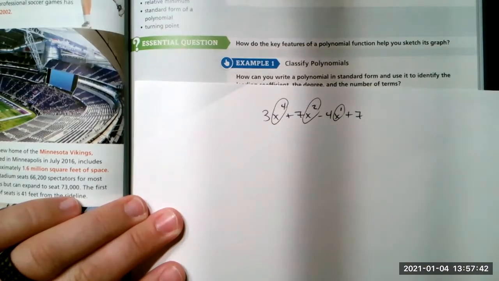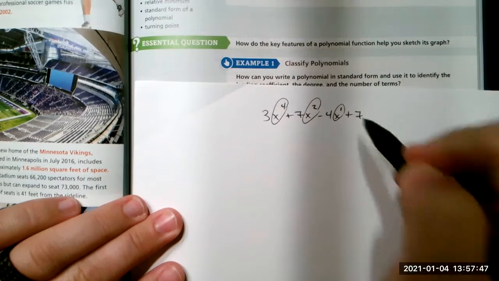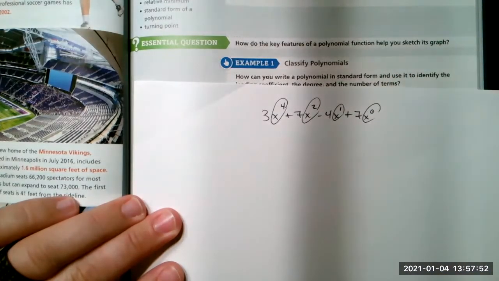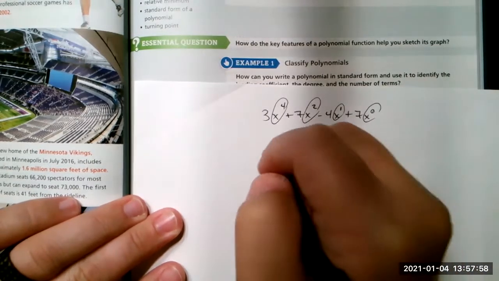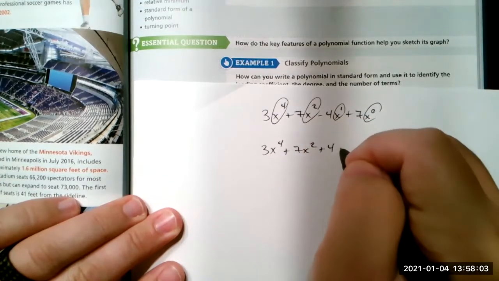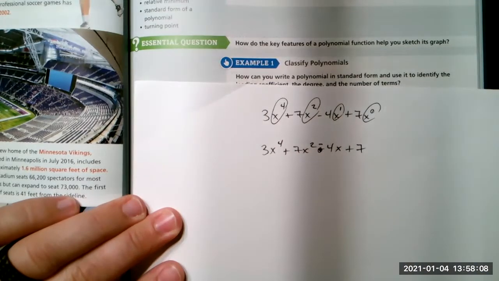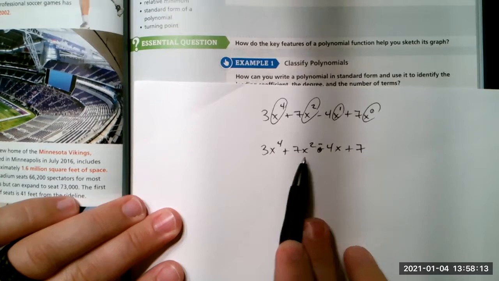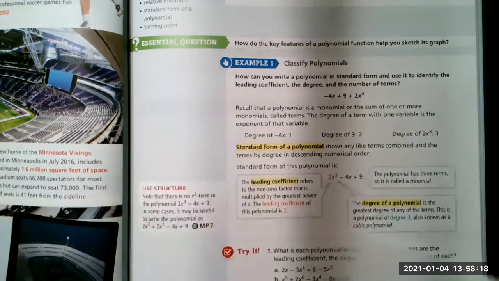You just write x. And then technically the next highest degree variable is right here. Really 7 is 7x to the 0th. So that's the next highest degree variable. But again, x to the 0th, you're not going to write that. So it's just 3x to the 4th plus 7x squared minus 4x plus 7. That's in standard form. Highest degree variable first, then the next highest, all the way down to basically a constant or the least highest degree variable.